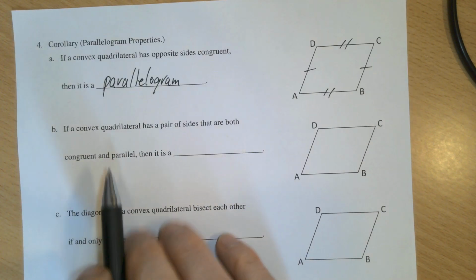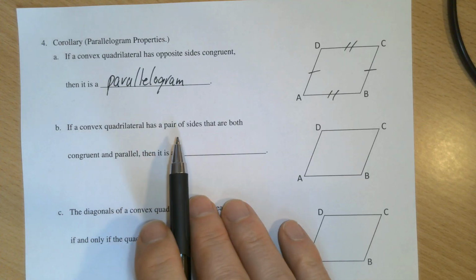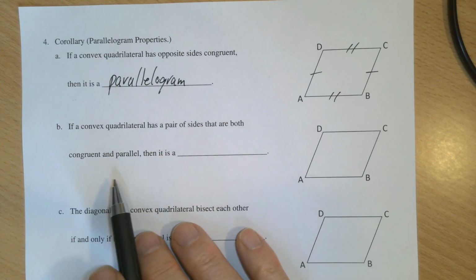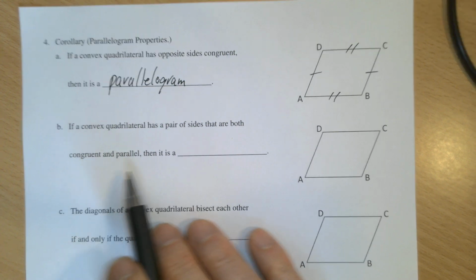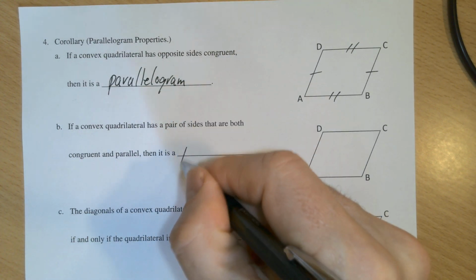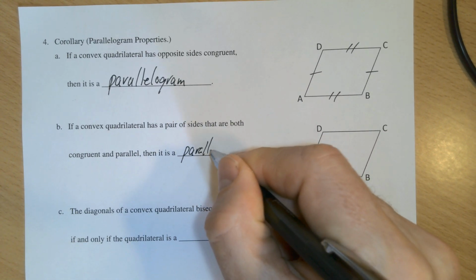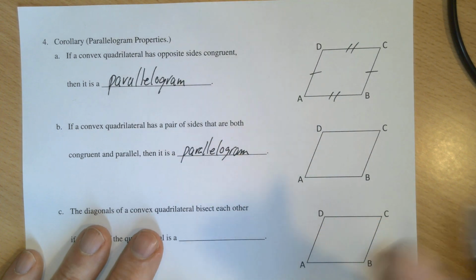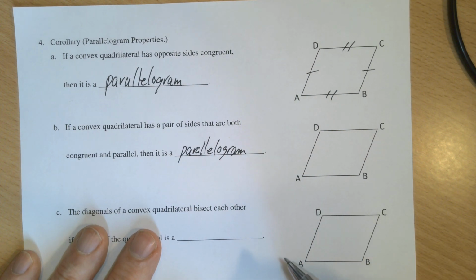Part B, if a convex quadrilateral has a pair of sides that are both congruent and parallel, then it is a parallelogram. These could actually be used as alternate definitions for a parallelogram.